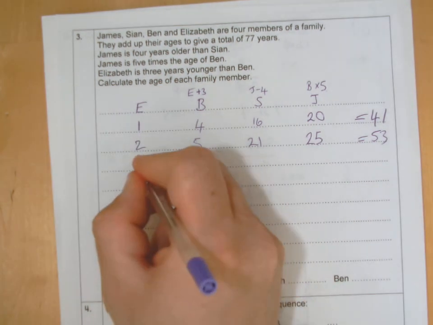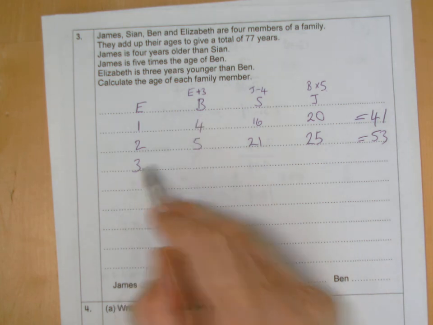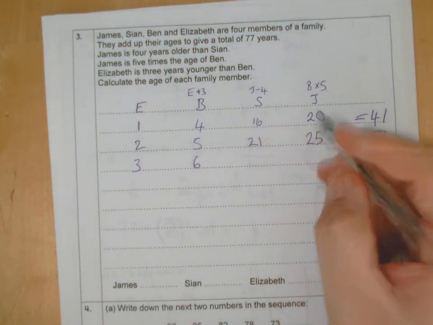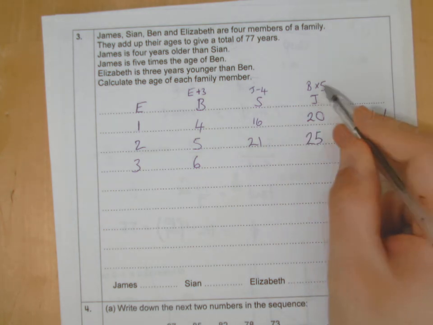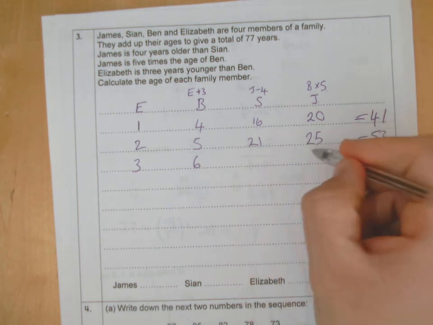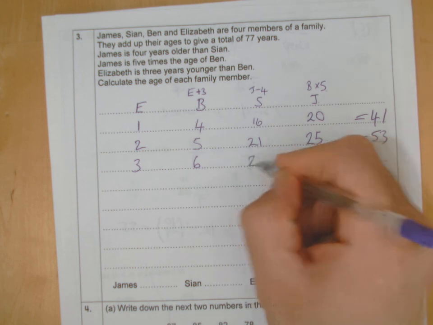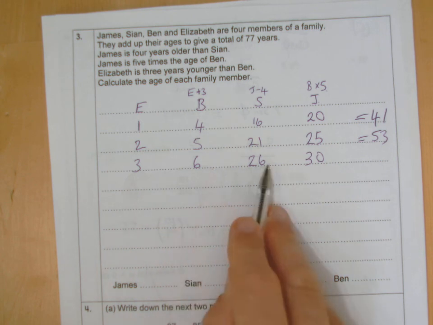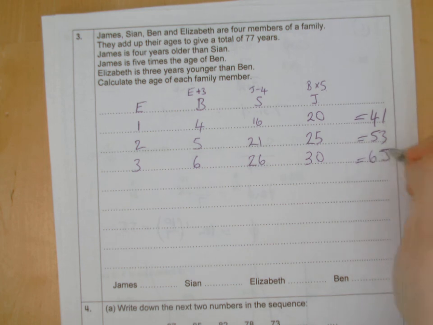So let's go for Elizabeth to be 3. Now Ben, remember, is 3 years older than Elizabeth, so that will make him 6. And remember now, we couldn't work out Sean, we had to work out James first. James is 5 times the age of Ben, so 5 times that will be 30. And remember then, Sean is 4 years younger than James, which is 26. So let's add these up. 3 plus 6 is 9, plus 26 is 35, plus 30, 65. Now, we're still not there, but we're getting closer to 77.